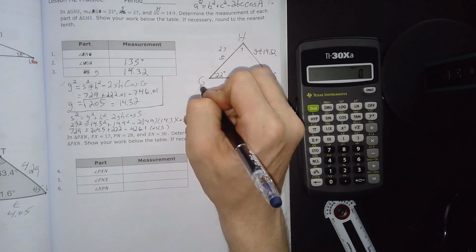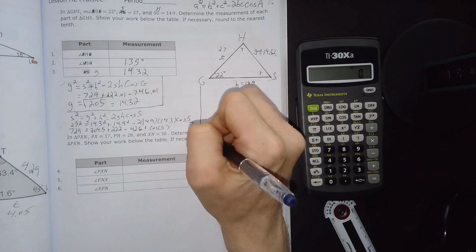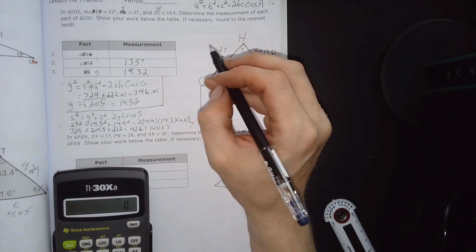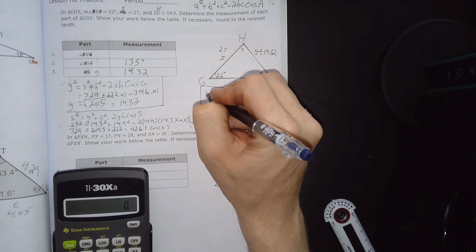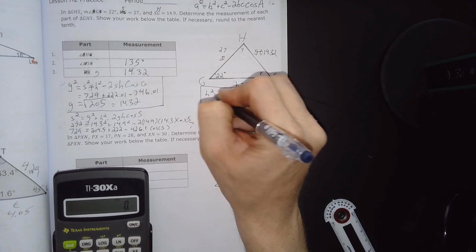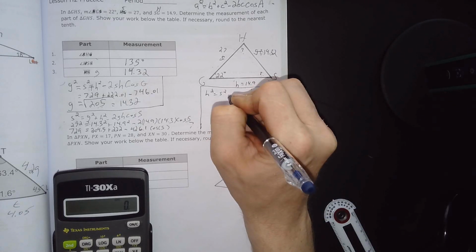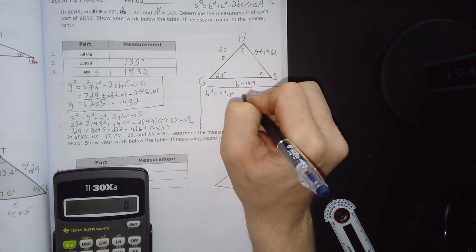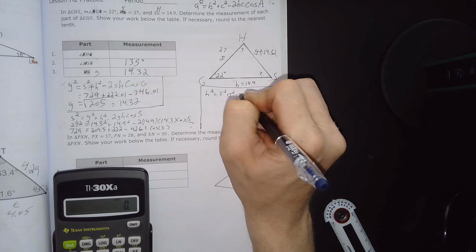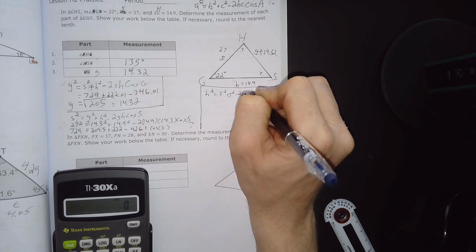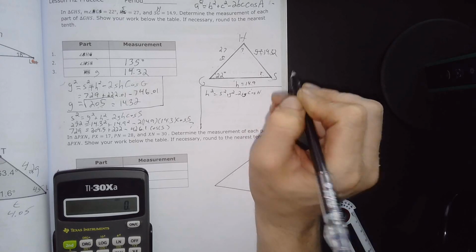So then you're going to do the same thing with h. All right, you're going to go h squared equals s squared plus g squared minus 2sg times the cosine of h.